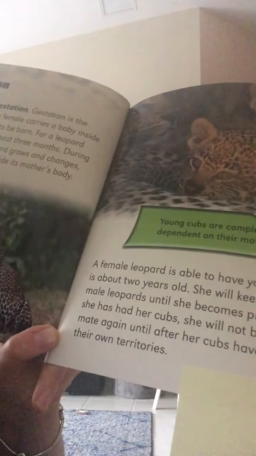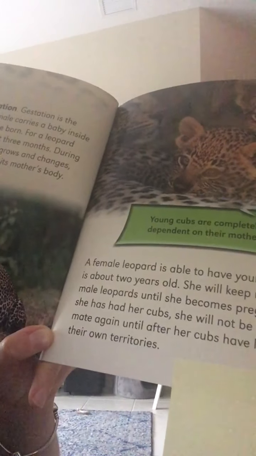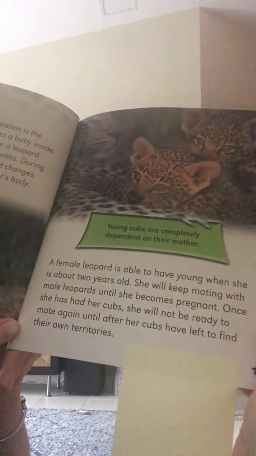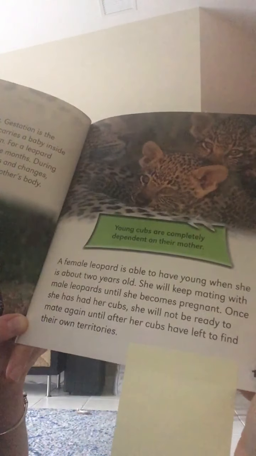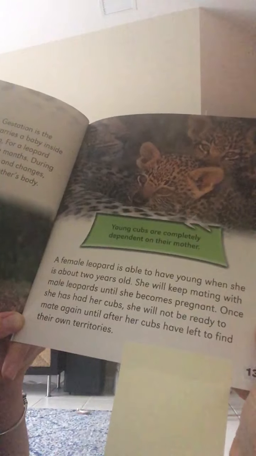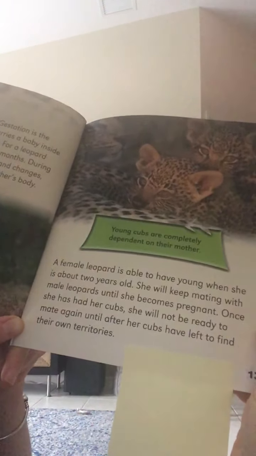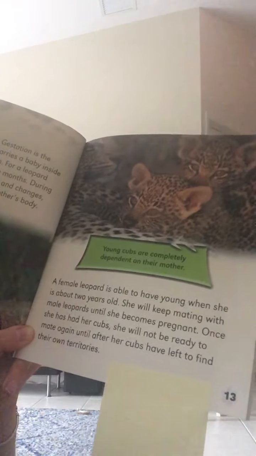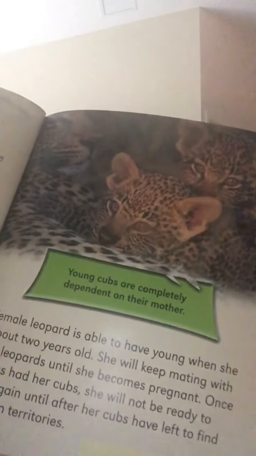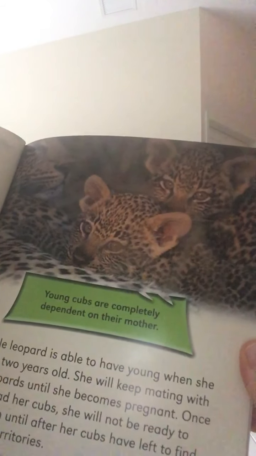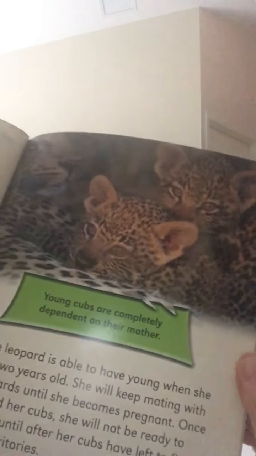A female leopard is able to have young when she is about 2 years old. She will keep mating with male leopards until she becomes pregnant. Once she has had her cubs, she will not be ready to mate again until after her cubs have left to find their own territories. Remember, leopards like to live alone. And on the picture, you can see little cubs. Young cubs are completely dependent on their mother. That means they can't do anything without mom, right, while they're young.